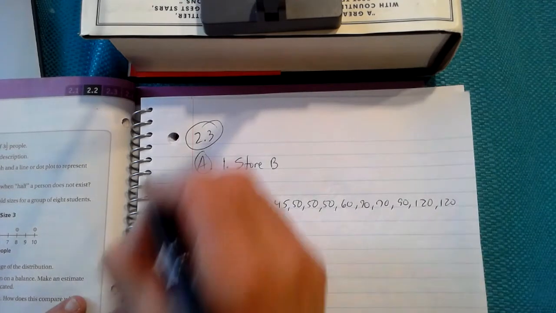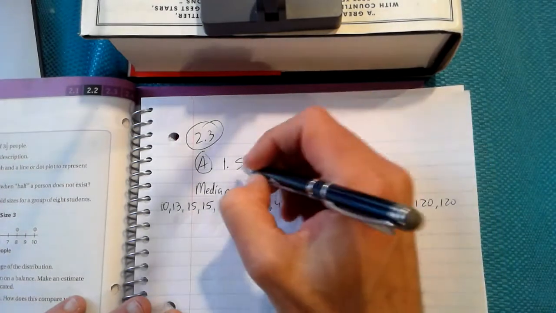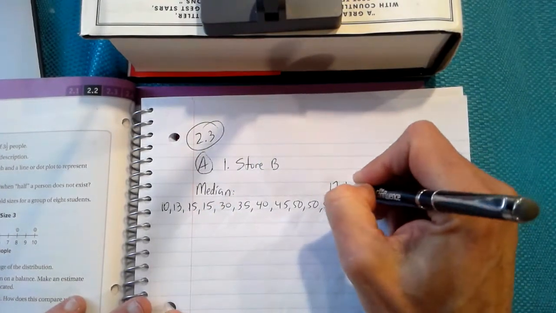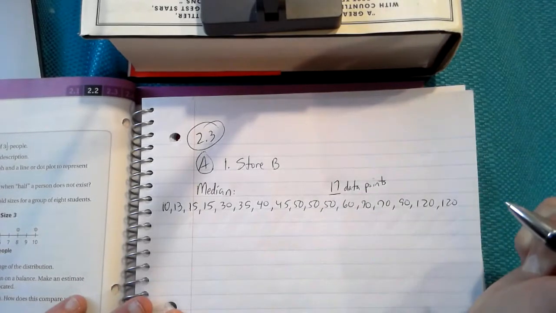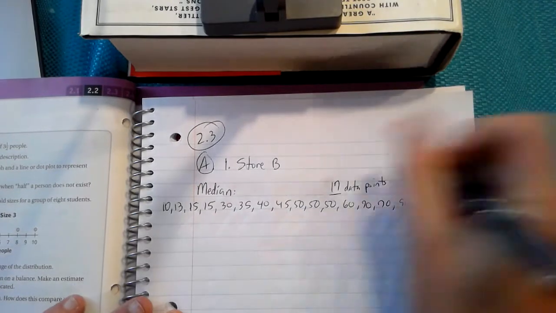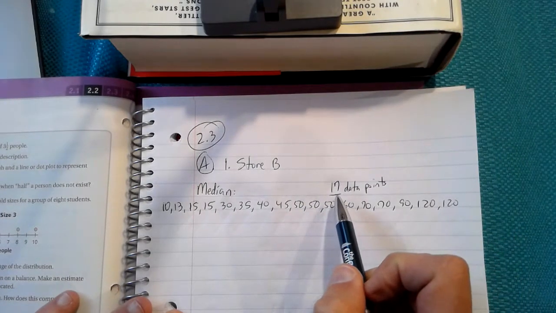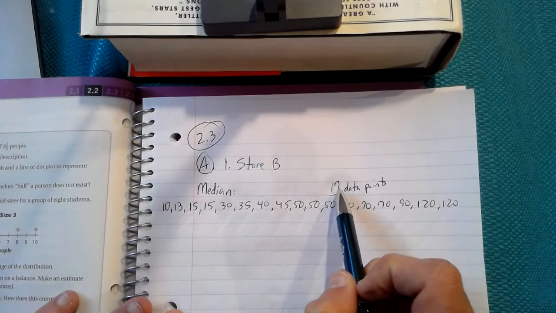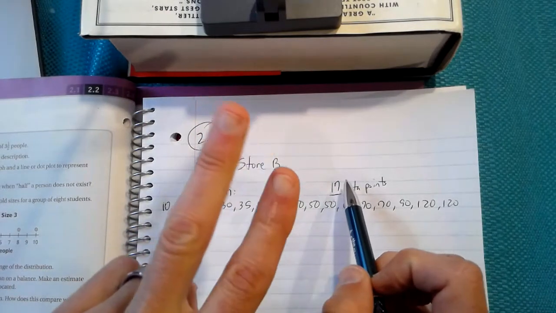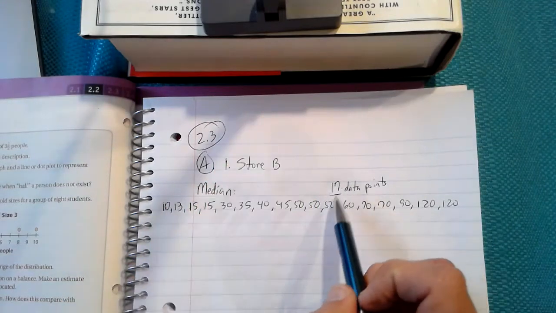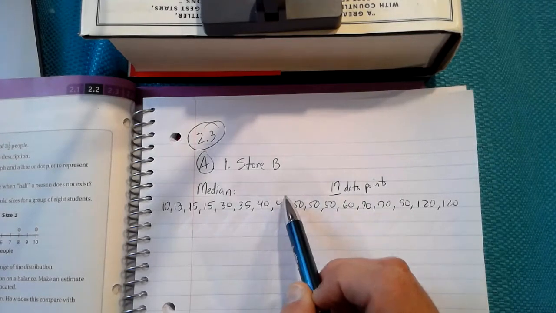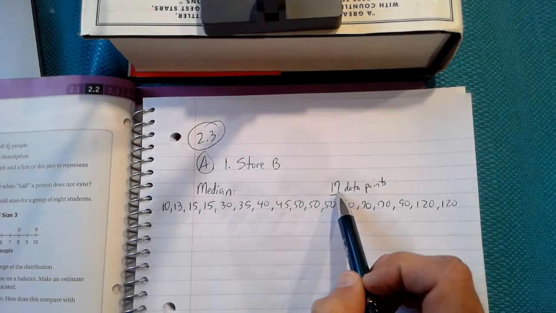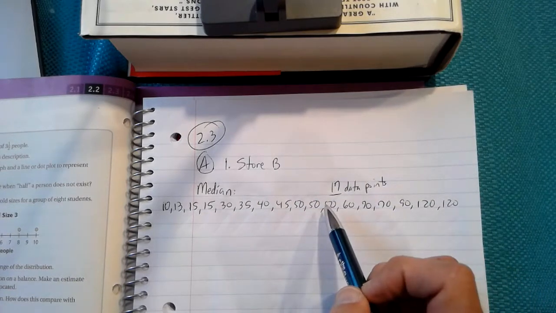Now, the first thing I'm going to ask myself is, I've got 17 data points, right? Now, is 17 odd or even? 17 is an odd number. And why do I like that when I'm finding the median? Because that tells me there's going to be only one number in the middle. There's not going to be two. We'll have to find the middle of those two middle numbers if I had an even number of data points. So that tells me I'm going to have 8 data points below the median, 8 points above, and whatever's left in the middle, that's my median.